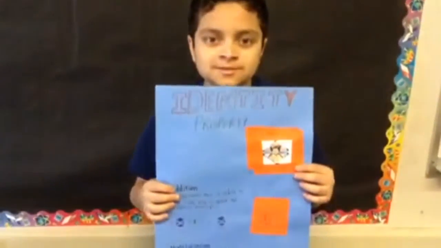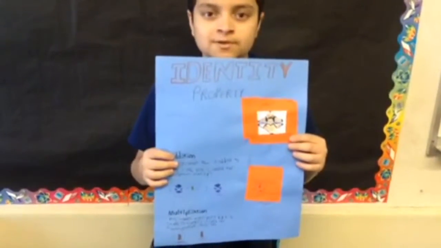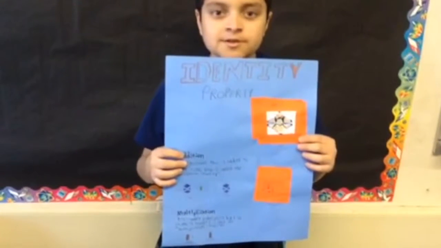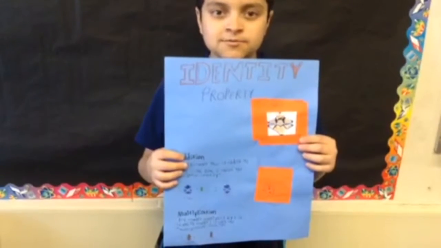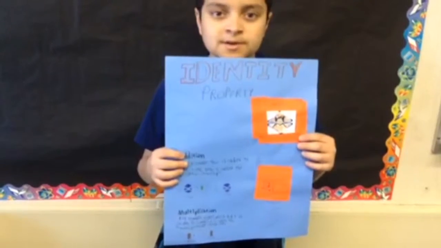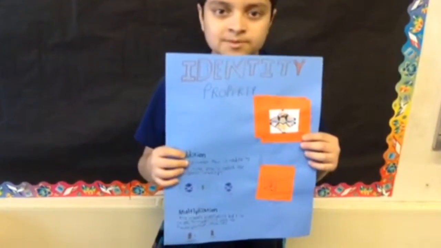I'm also doing identity property, and for identity property of addition, if you add any number to 0, it is itself. For the multiplication identity property, if you multiply any number by 1, you will get itself.